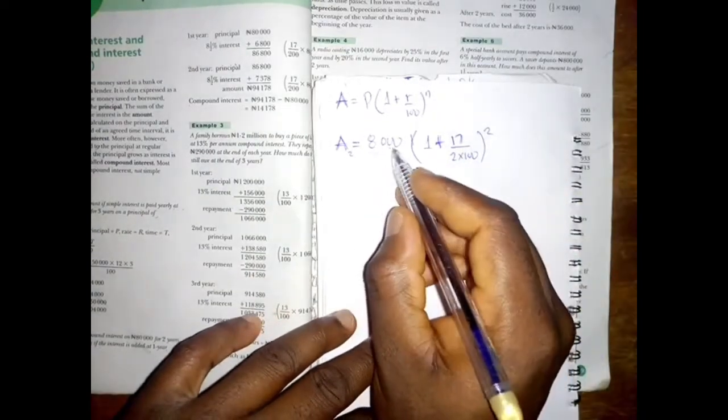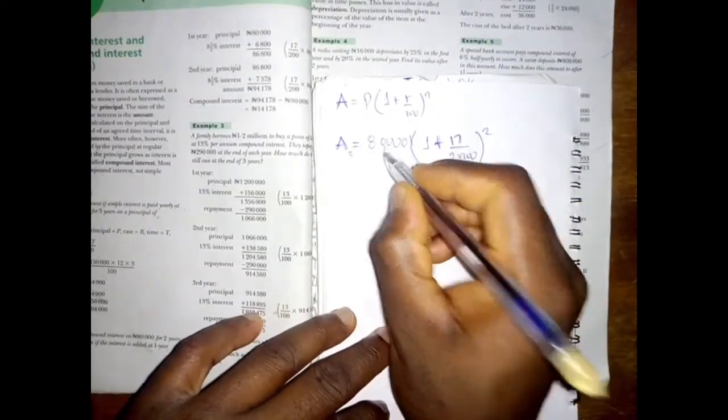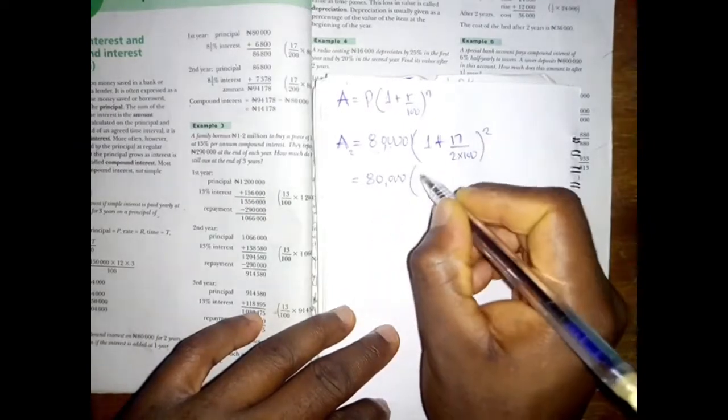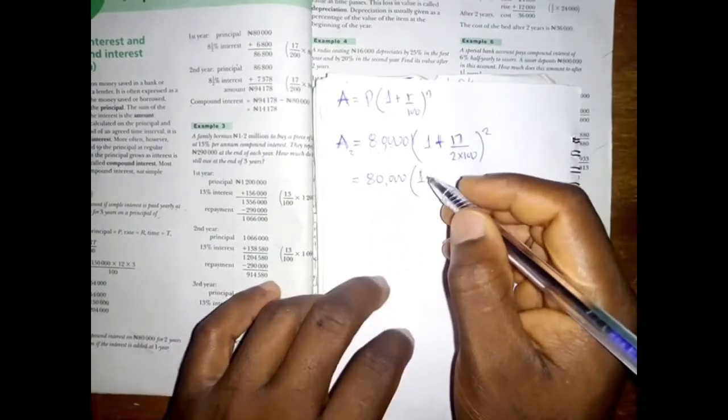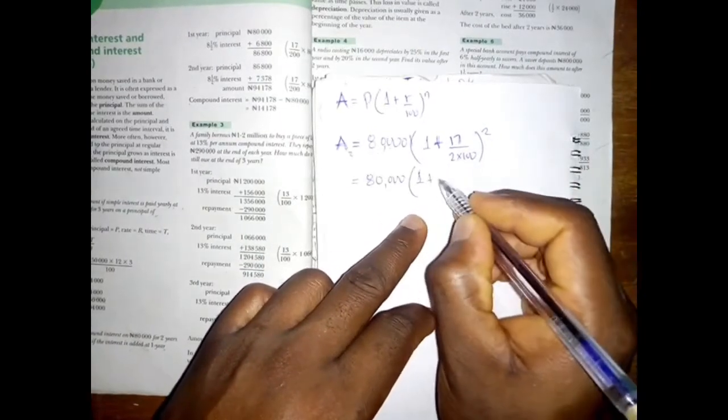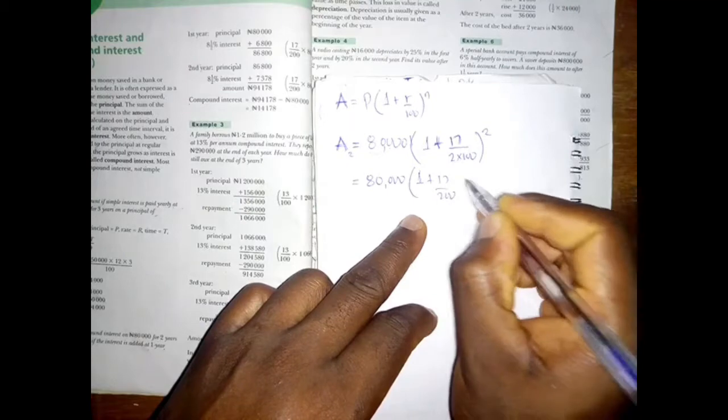So if you calculate this, it gives you 80,000 times bracket 1 plus 17 over 200.